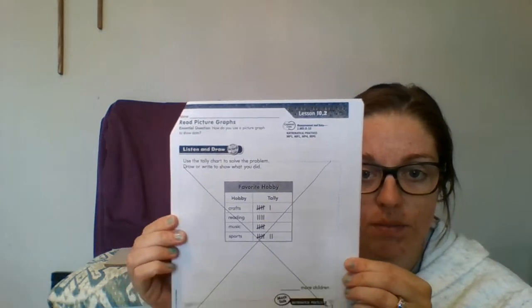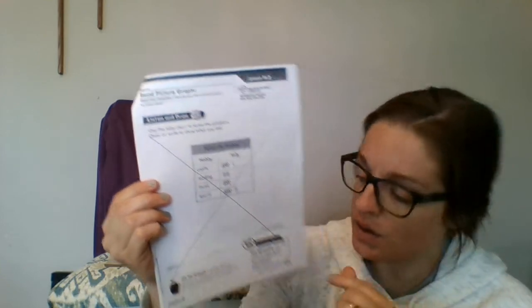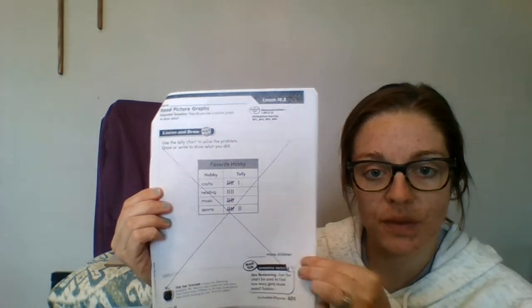Today we are going to go over math lesson 10.2, and this one is called Read Picture Graphs. So the first page is 659, but I crossed off the front one here. So on page 660, a picture graph uses pictures to show data.